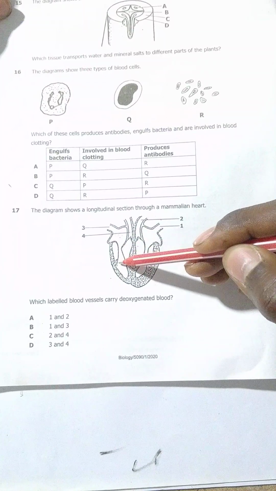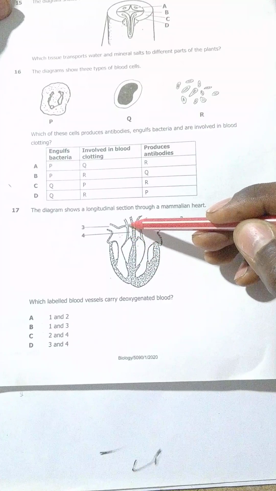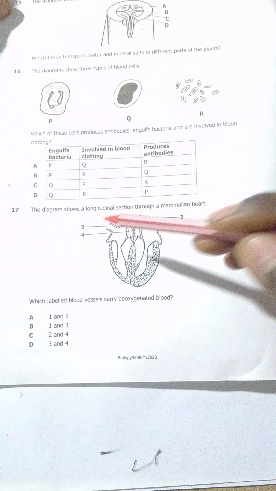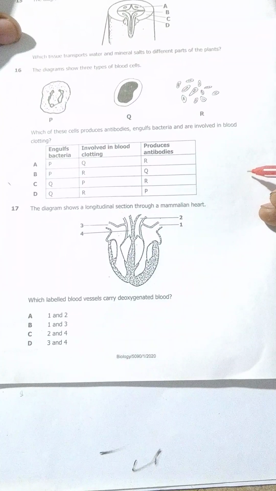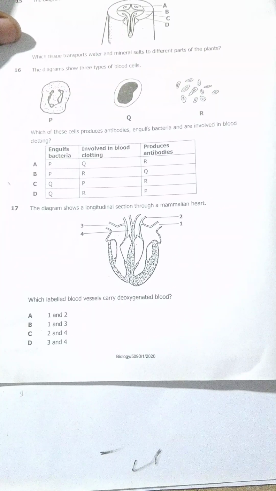Then the right ventricle will push blood via this route, and then it goes to the lungs to get oxygen, or to be oxygenated. So 3 and 4 are the parts that are responsible for the transportation of blood which is deoxygenated. So 3 and 4, the answer was D.